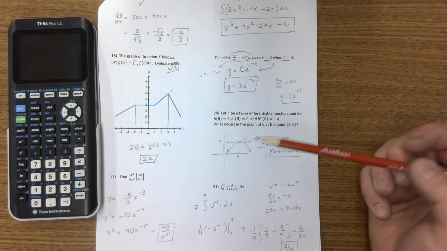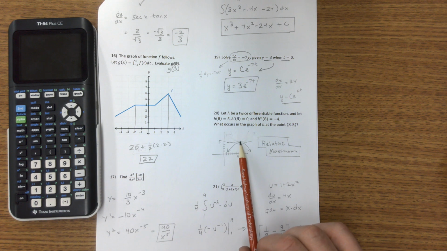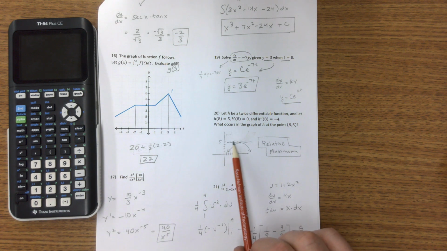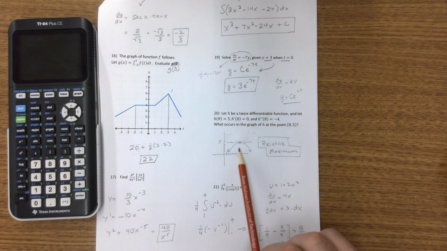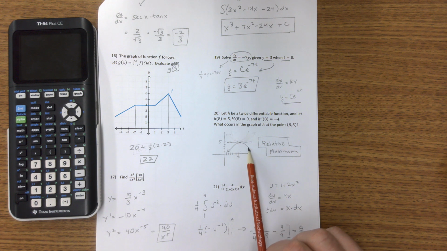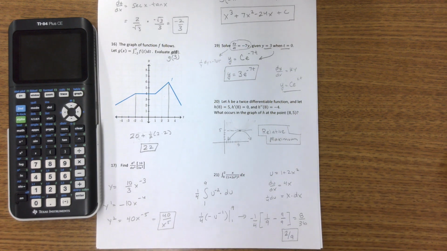But by now, we don't finish this problem anymore. We have it memorized. Number 20, h of 8 is 5. The derivative is 0. That means there's a tangent. And this is concave down, -4. That's a maximum. It looks like that. The answer key is wrong here on that one. It said minimum.